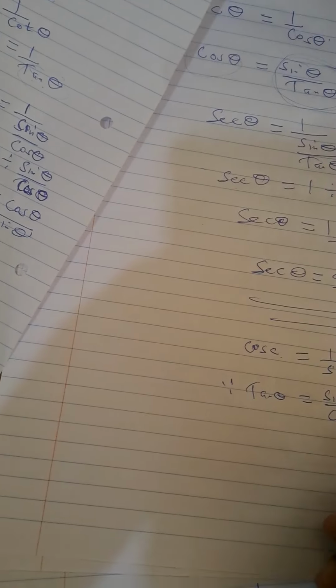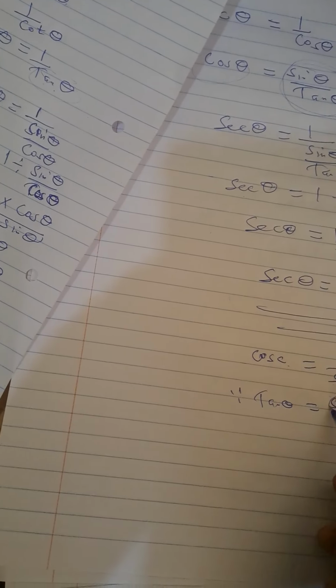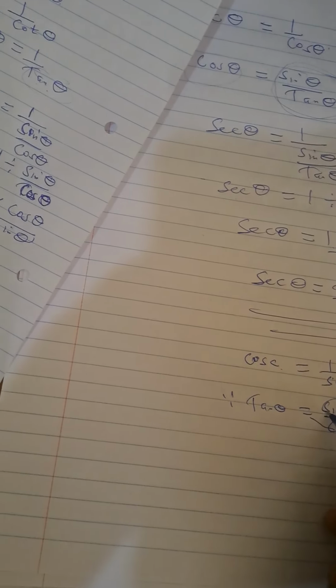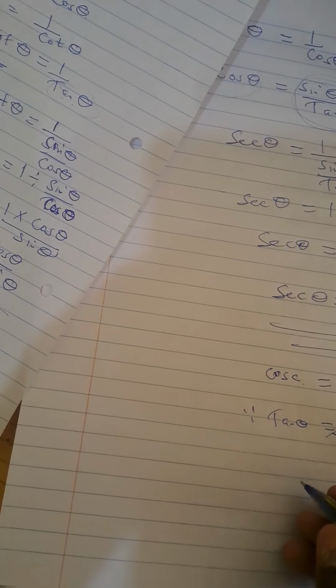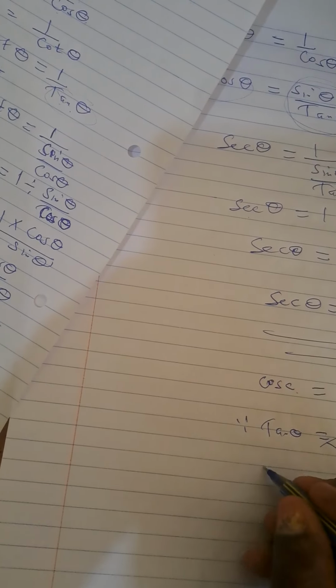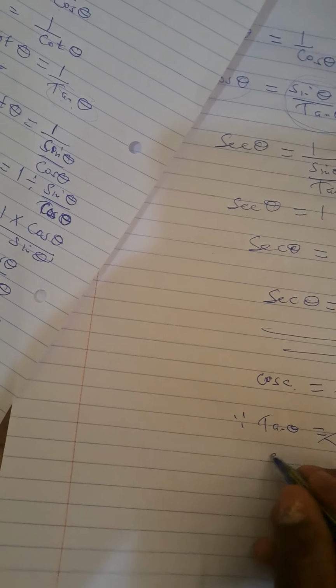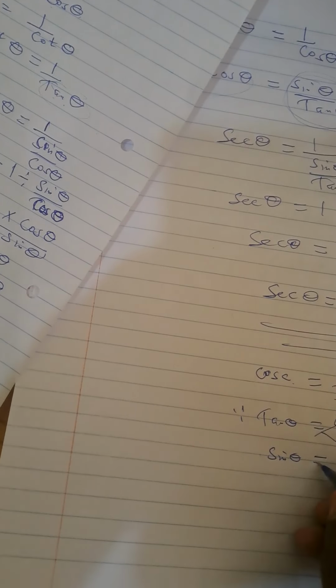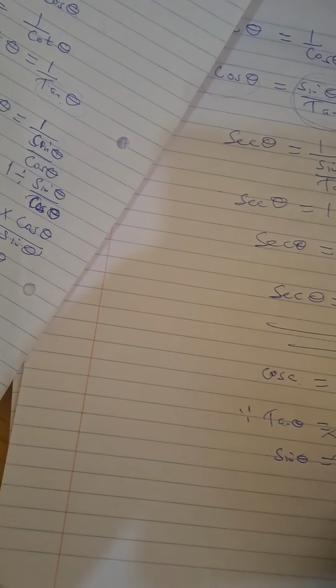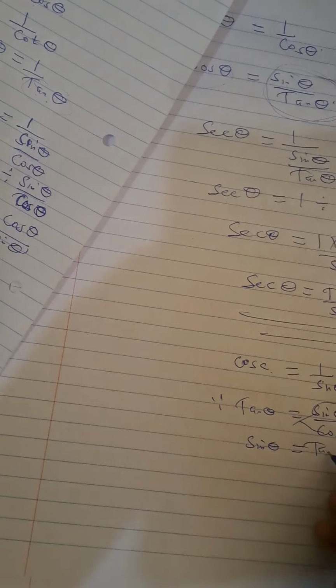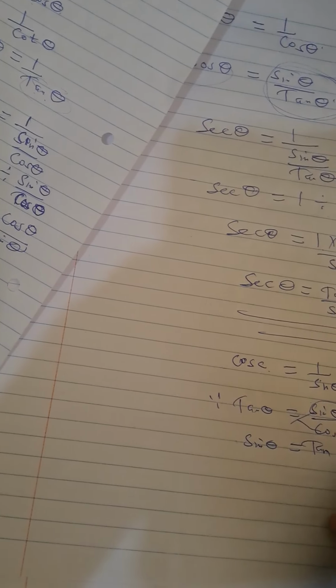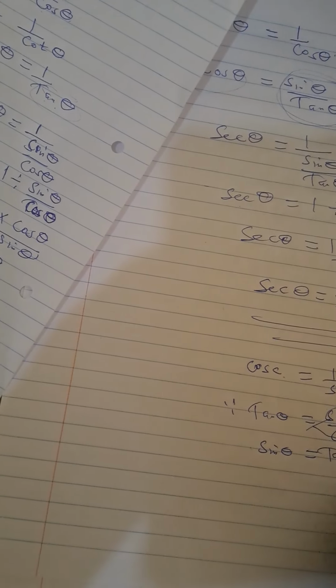I want us to get the sin theta here, so we cross multiply: sin theta is given by tan theta times cos theta.